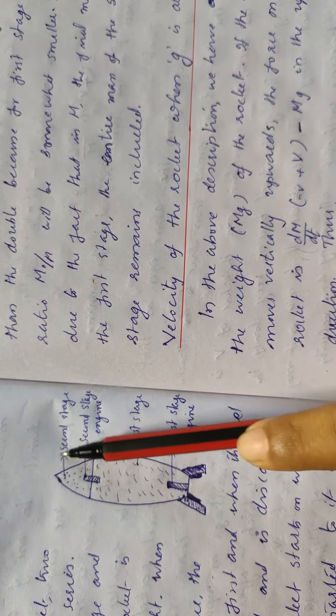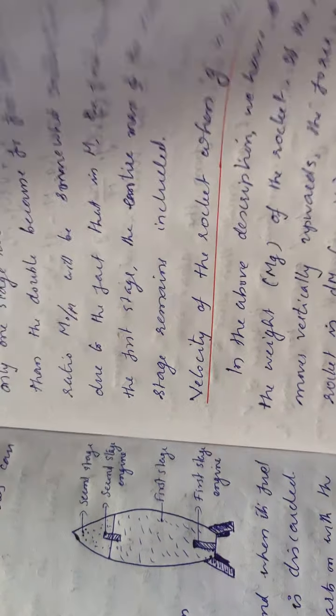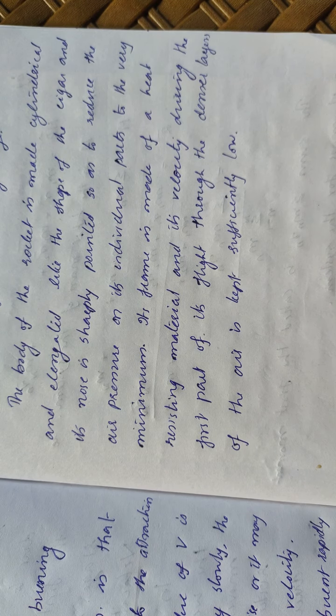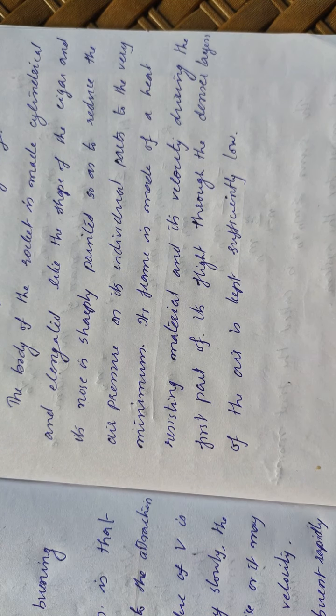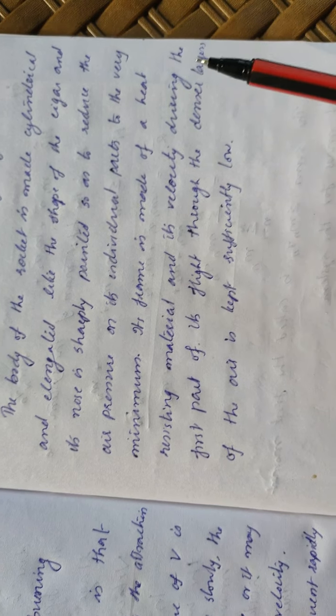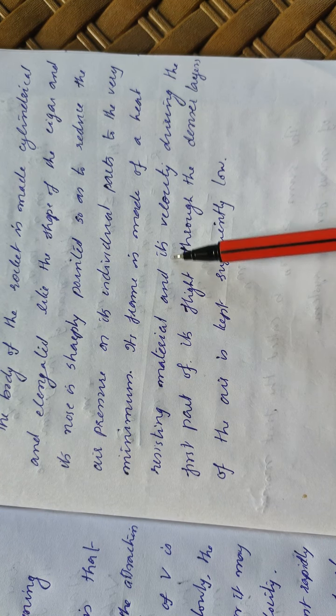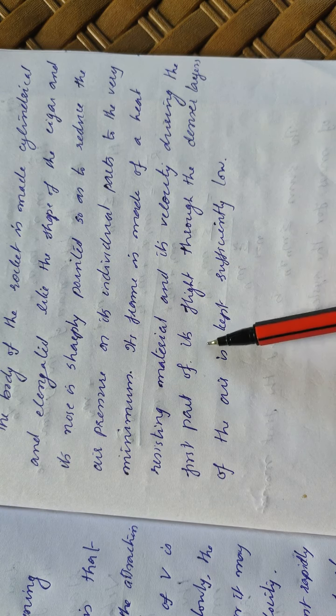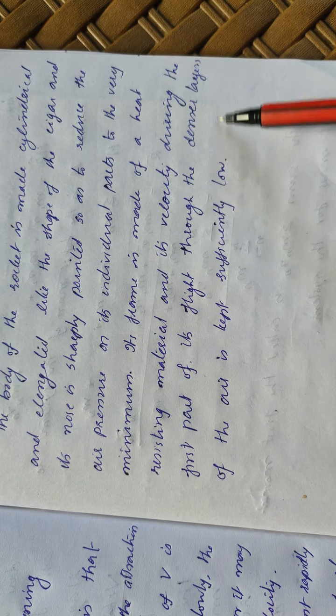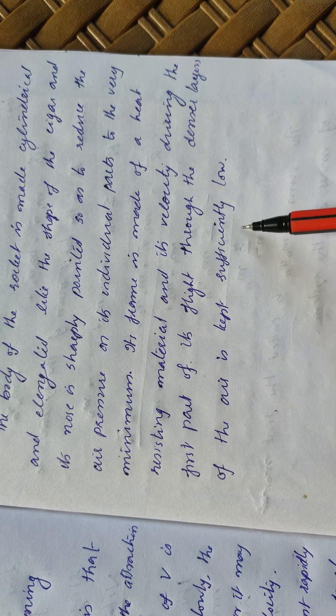It's shaped like this, and its nozzle is made very narrow in order to reduce the air pressure on its sides. Its frame is made of a heat resisting material, and its velocity during the first part of its flight through the denser layer of the air is kept sufficiently low.